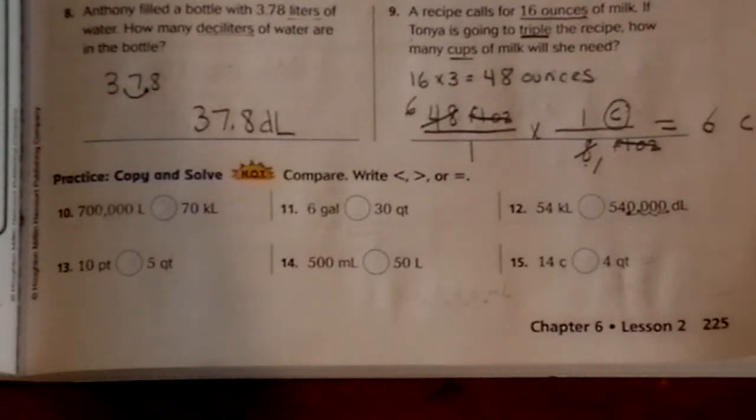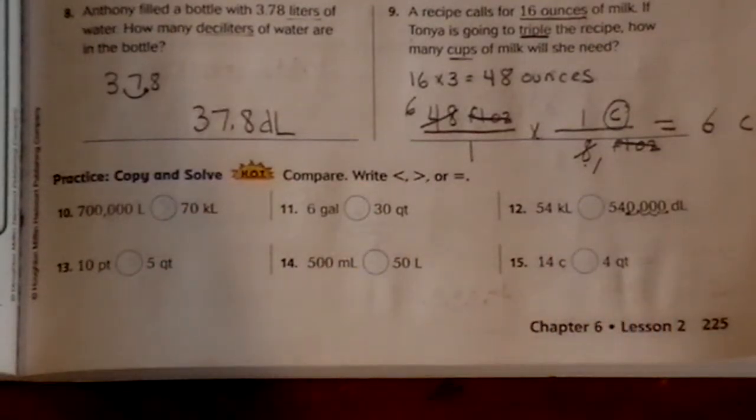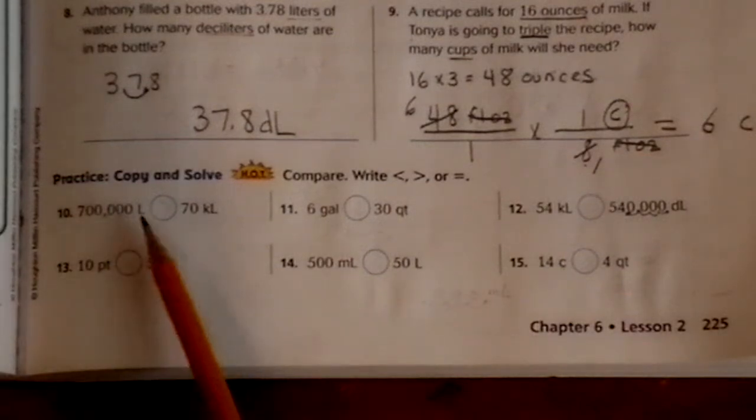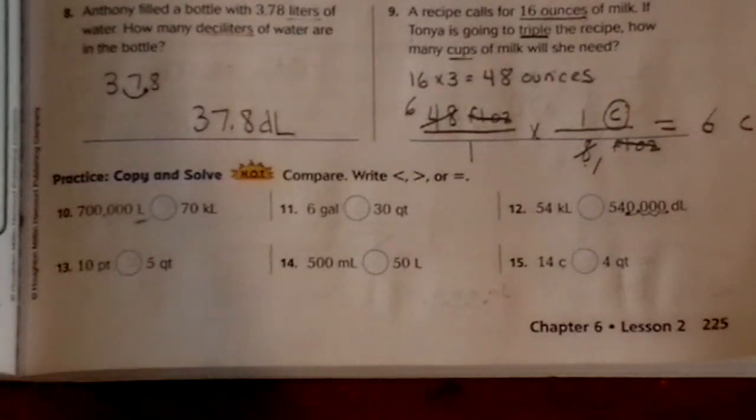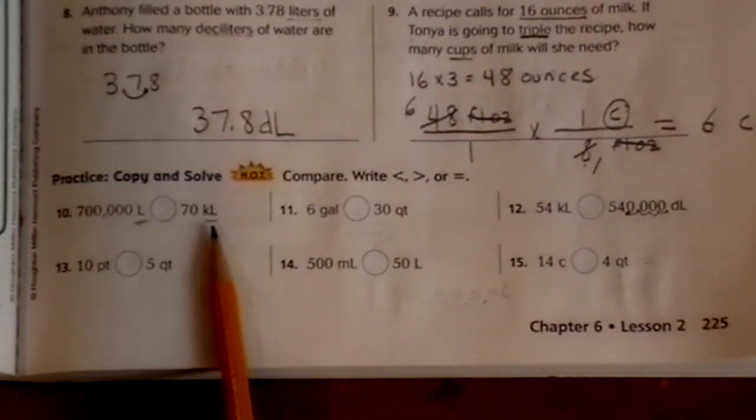In this section, we need to compare the different units. Now the problem is none of the units match up. Like in this number 10 here, I have liters and I have kiloliters. Unfortunately, we can't compare liters to kiloliters. We have to pick one and convert it to the same unit of measure so that we can compare them. So here I have 700,000 liters, and over here I have 70 kiloliters.